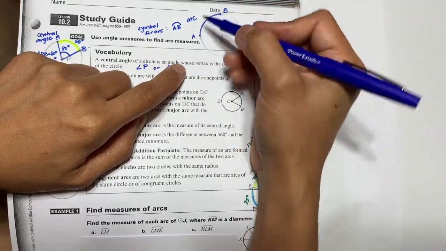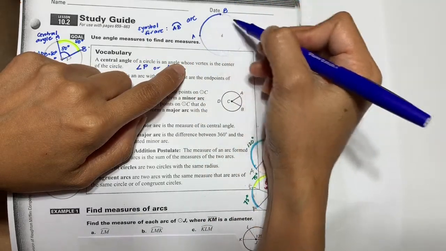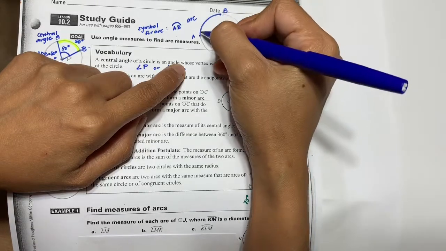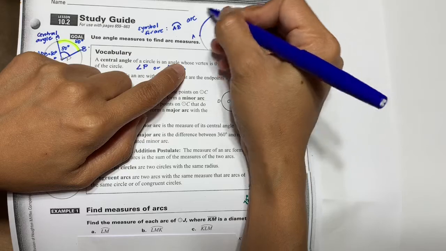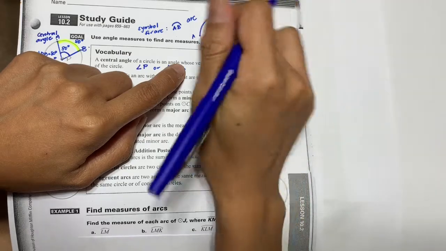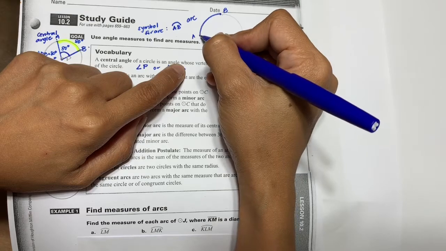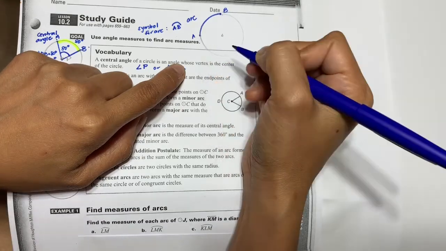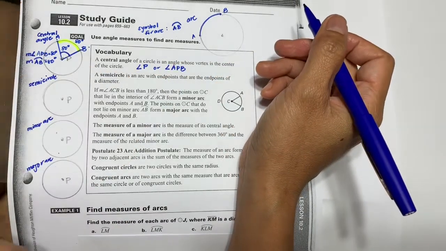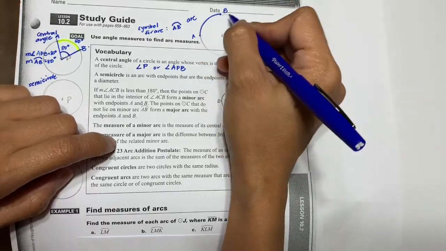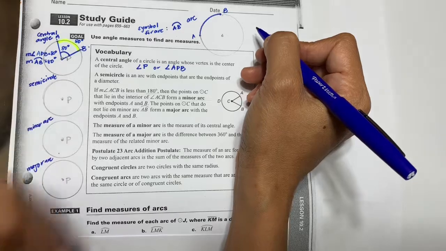How do you know it's referring to this arc versus the one at the bottom? If it's a smaller arc, less than half, we use 2 points. If it's a bigger arc, we use 3 points. If it's half, you can use 2 or 3. I'll go over it again later.